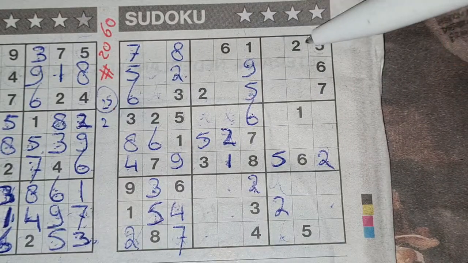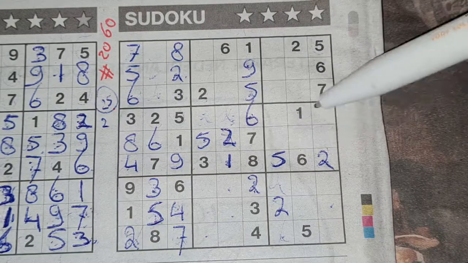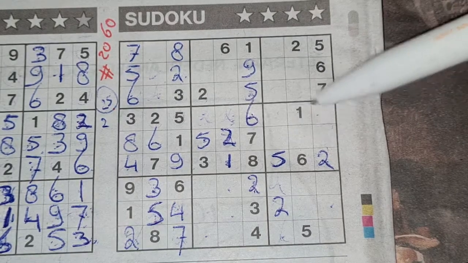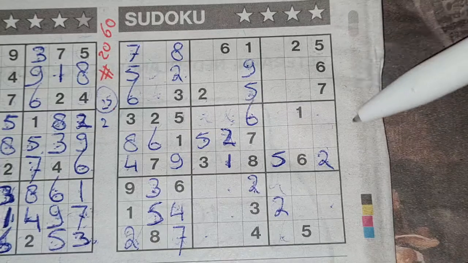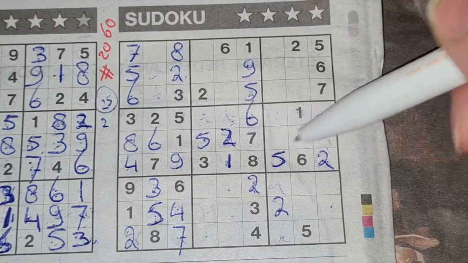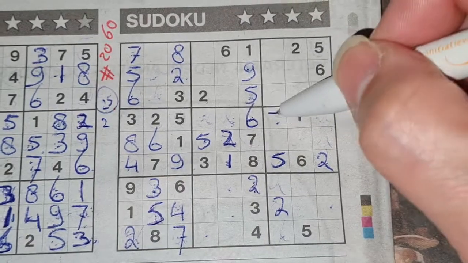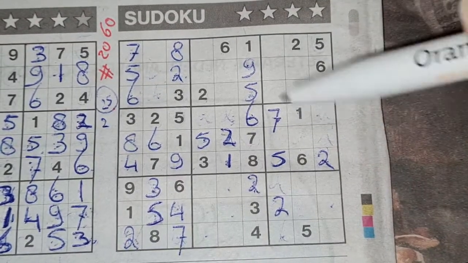Then, let me see. 5 missing numbers in this big square. One of the missing numbers is 7. We see a 7 here, no 7 in these 2 boxes. There a 7, no 7 in those 3 boxes. 1 box left for the 7, it should be here.